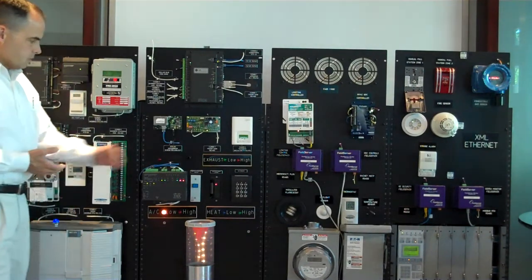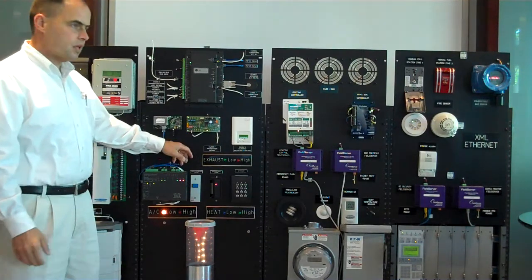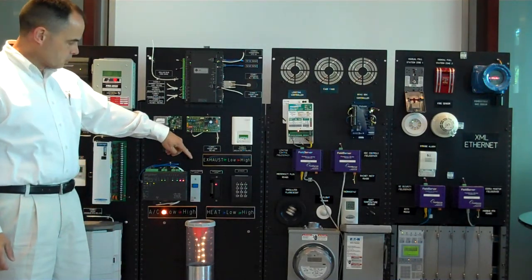The next thing that we can do is take a look at our physical access control, and on physical access control we can actually simulate a door forced open alert.